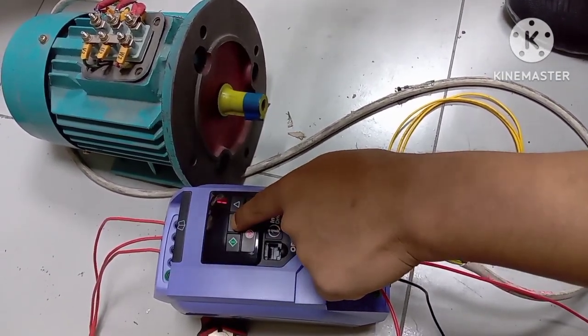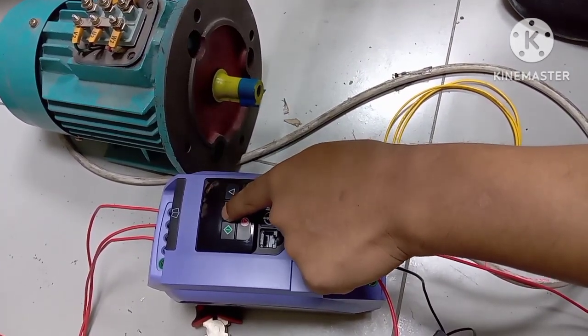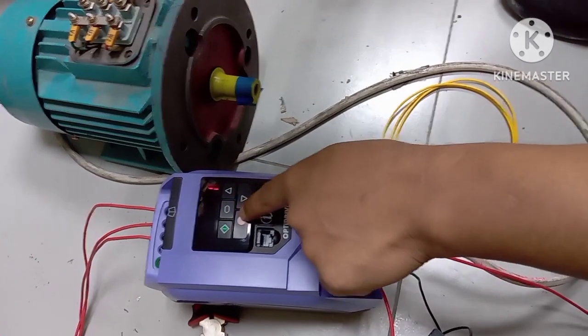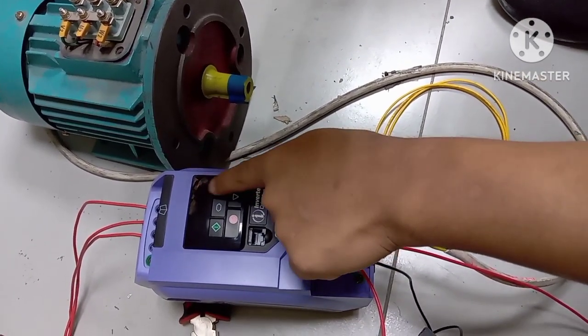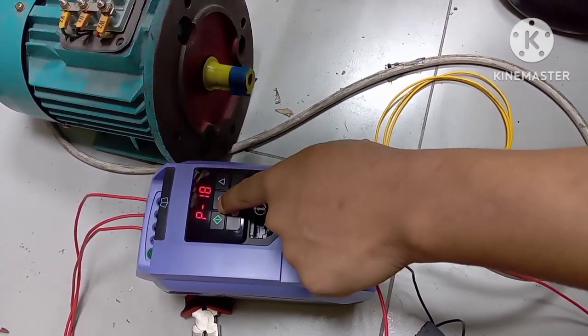This is for the relay function. 0 is for drive enable or running mode indication. 3 is for trip indication. Okay, now we keep it at 0. That's complete.